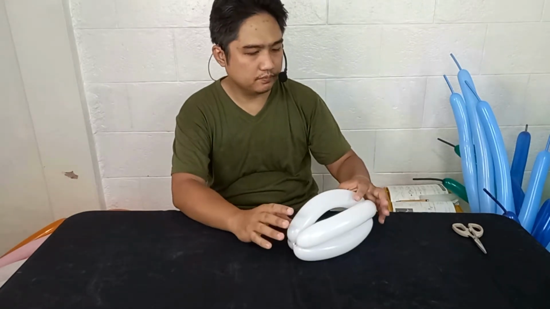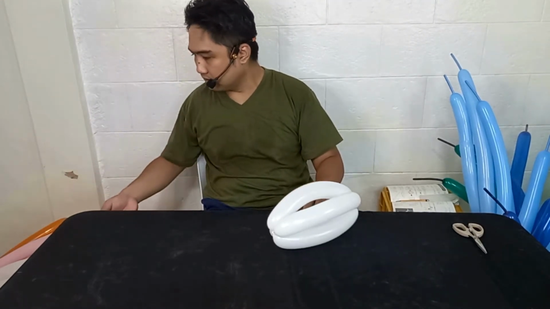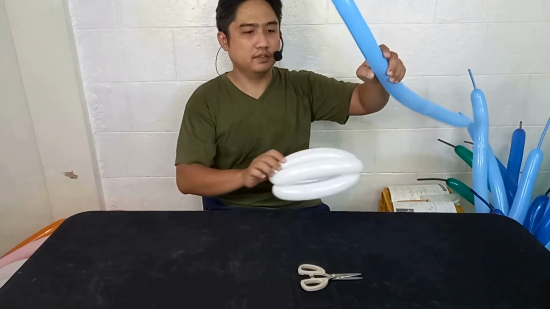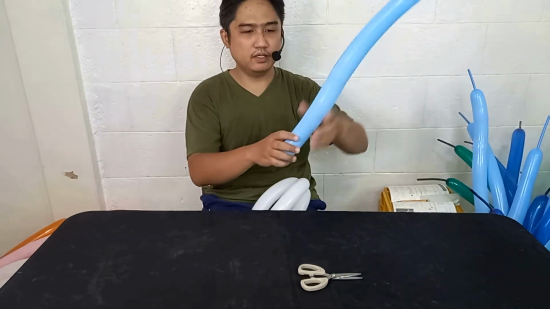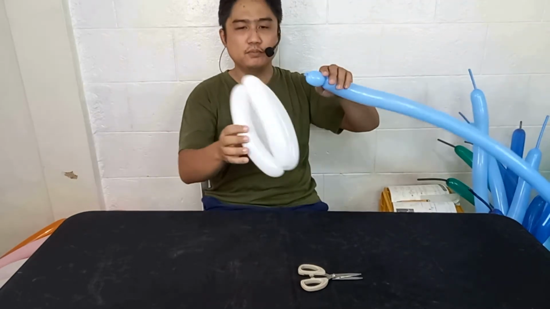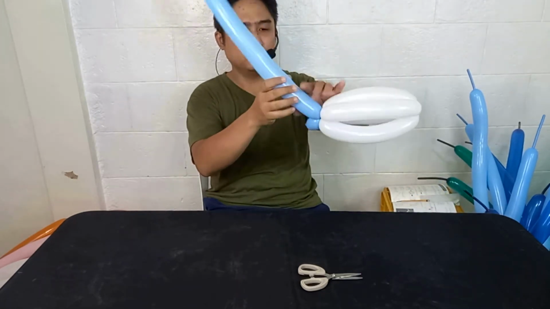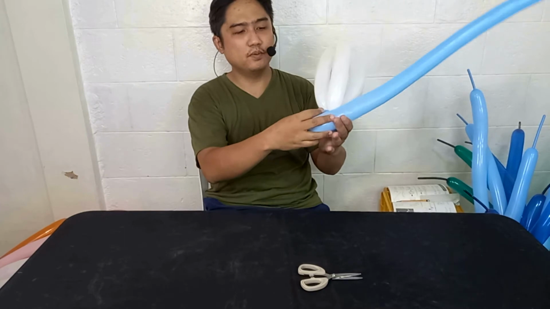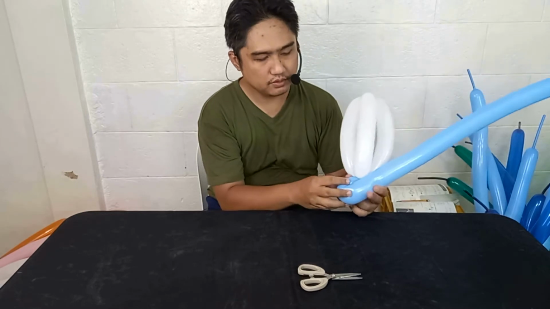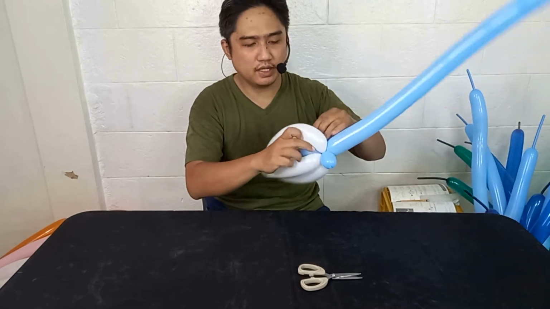Now we need the head and the feet of our condor. Get another balloon, and this will serve as the head and the tail of our condor. First, you need to create the tail. Put the tail here. Lock it. Now, make a loop. Let's say a 4-inch loop here. Just like that. And of course, lock it. Lock it up.